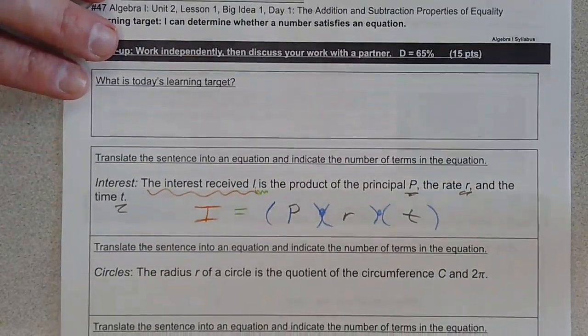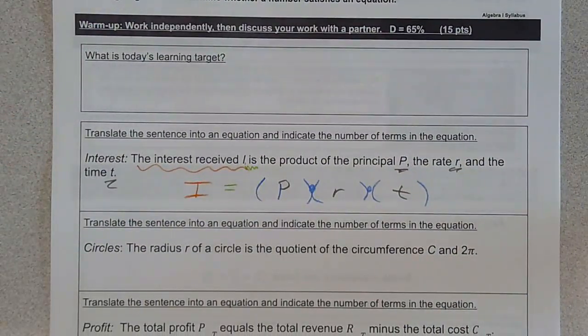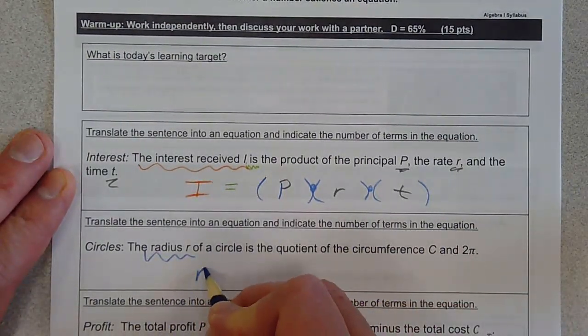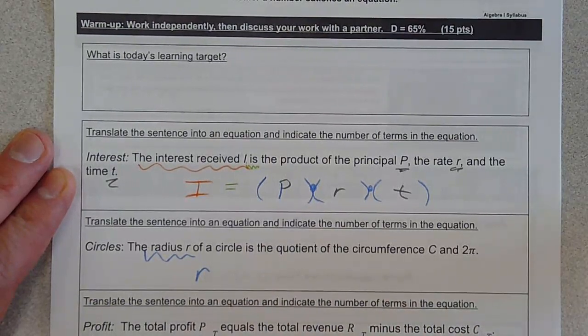All right, next one. The radius R of a circle is the quotient of the circumference C and 2 times pi. All right, pause me now. Give yourselves 60 seconds at least to give this a shot. Okay. The radius R of a circle. Let's start with R. All right, and they use the word "is" again.